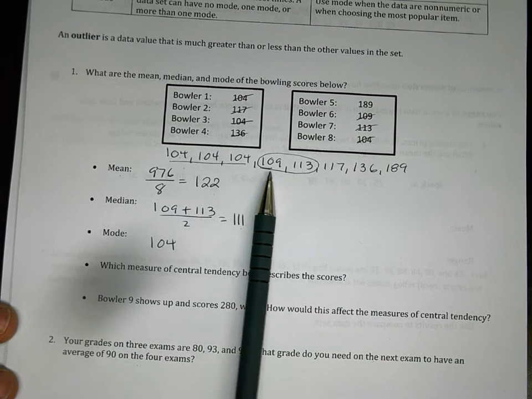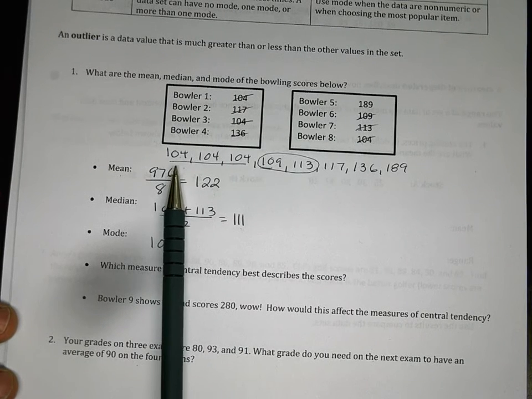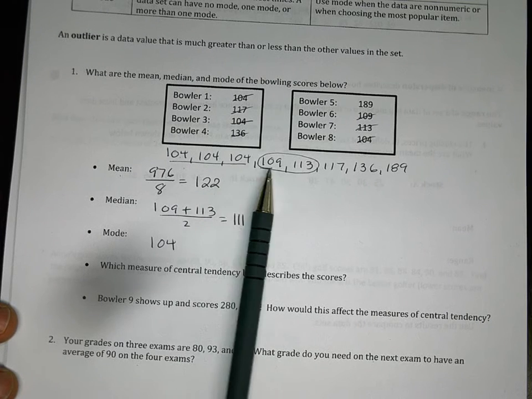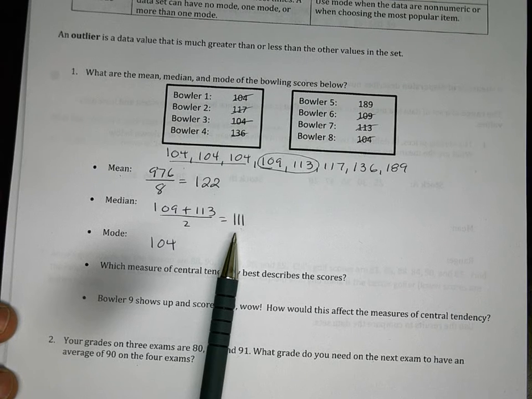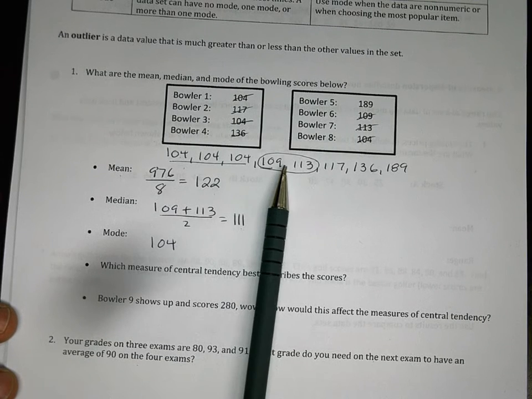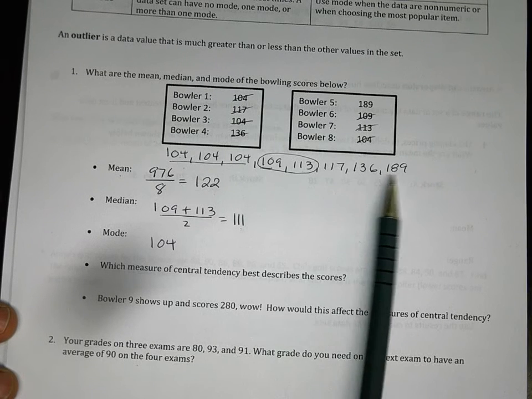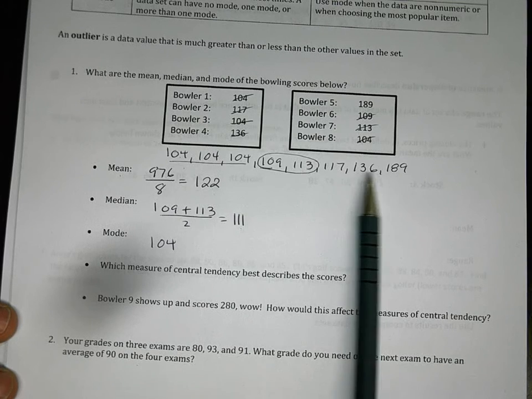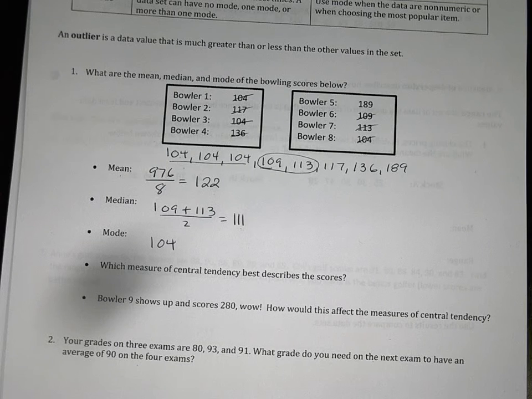So from here to the median is only a difference of 7, but up here there's a difference of 78. So a lot of spread on this side and not much on this side. So maybe the median isn't the best.